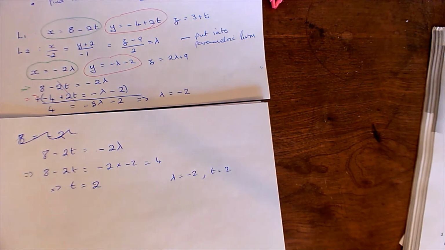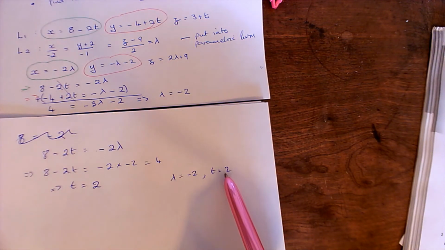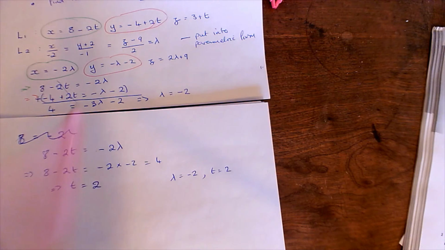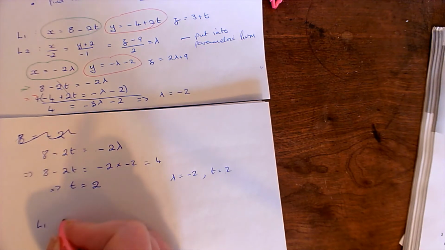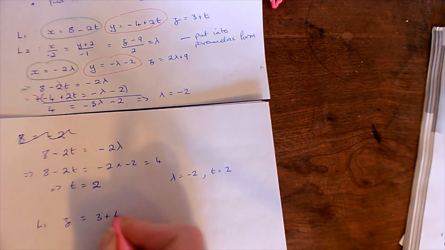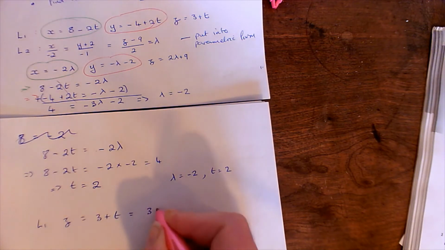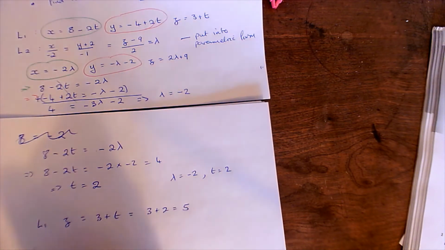Now, if these lines actually intersect, then this value of lambda and this value of t should give us the same z coordinates as well. So let's have a look. For line 1, we had z equals 3 plus t, which would in this case be 3 plus 2 equals 5.